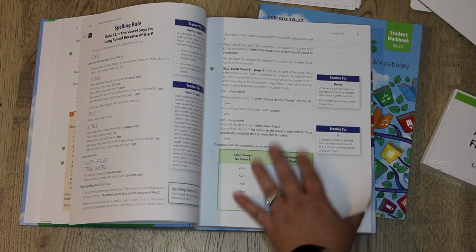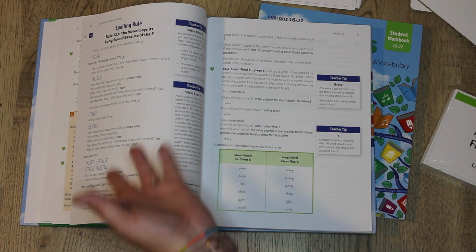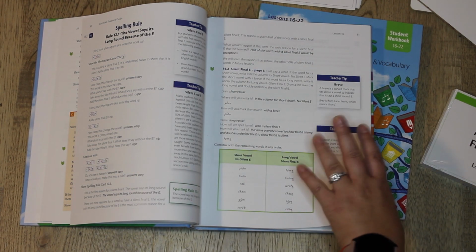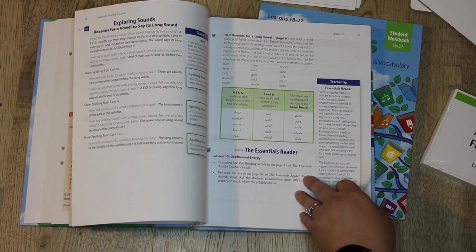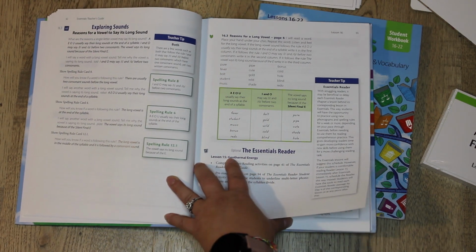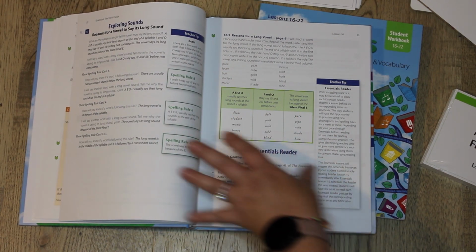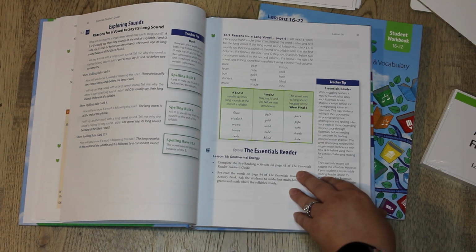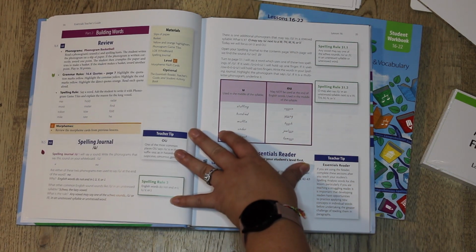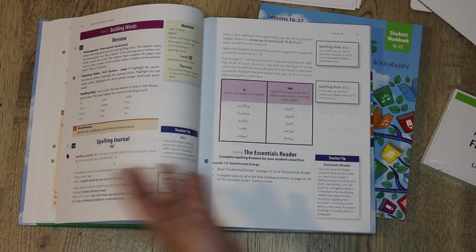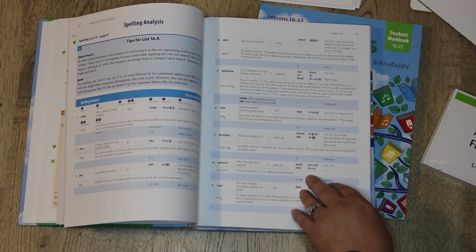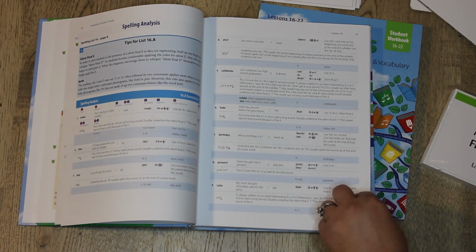So there's a way to make it for struggling students, and there's a way to make it for more advanced students. So this would actually be good if you were using this program for kids that are close in age, and you could make it work higher for one student and lower for another one. But here's the example of the spelling analysis.